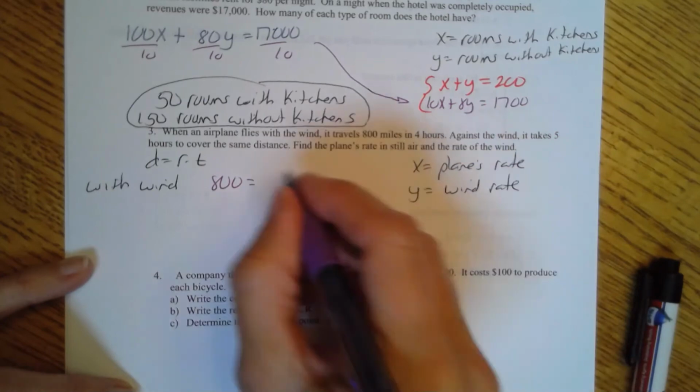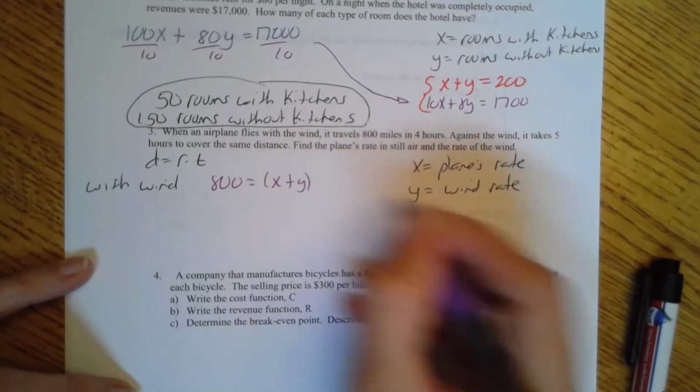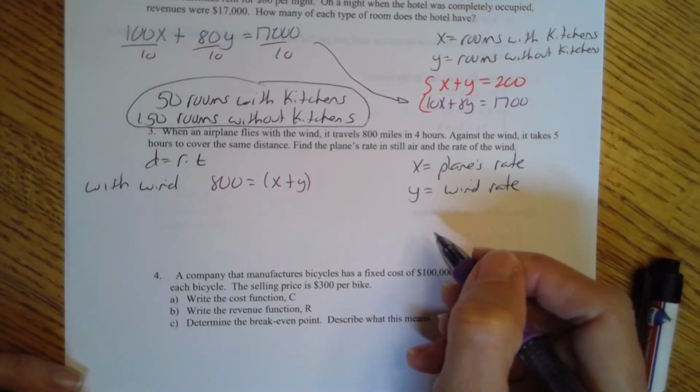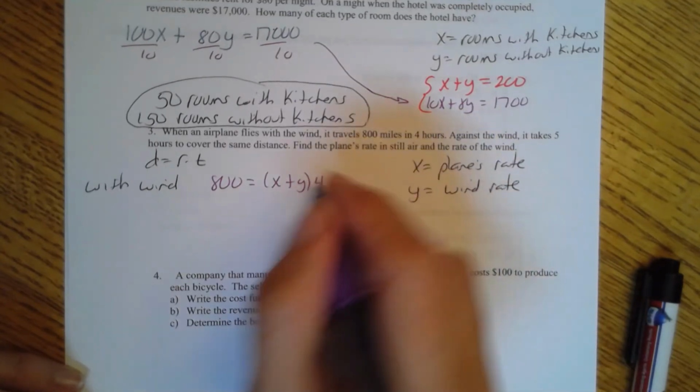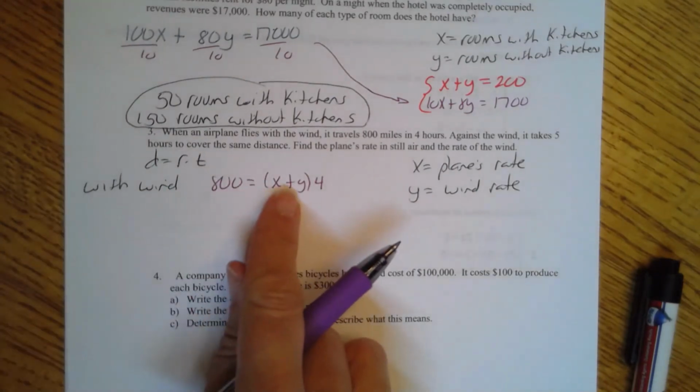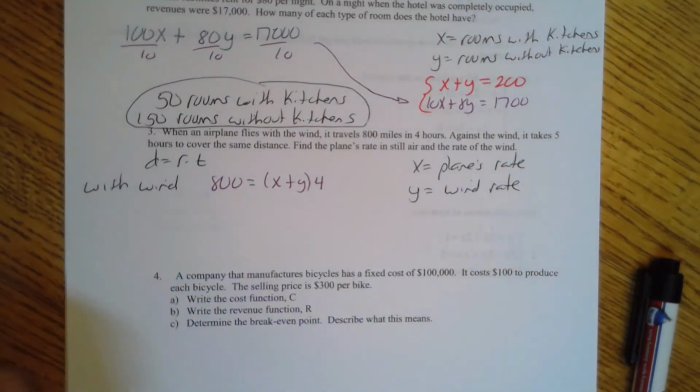The rate, we're going to take the rate of the plane and add the rate of the wind because it's going faster when you go with the wind. And we know the time that it took was 4 hours. So the distance, 800, equals the rate times the time.